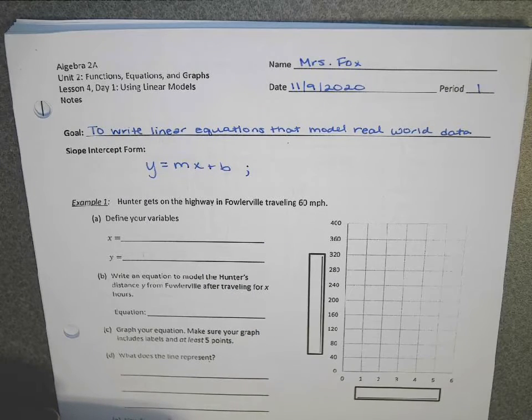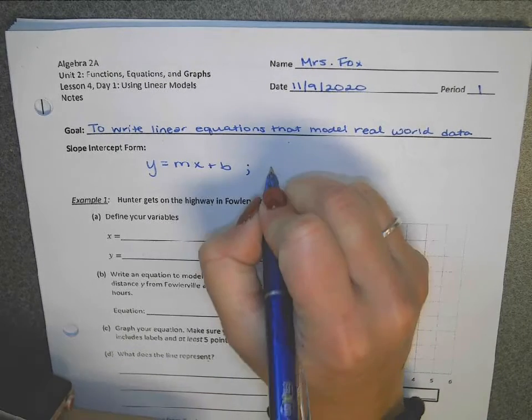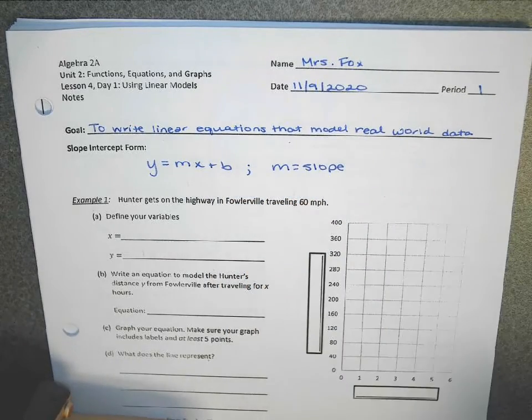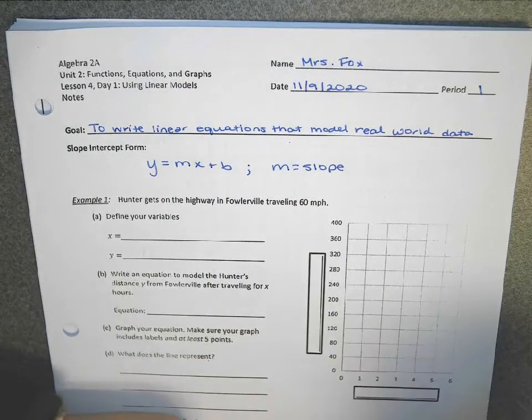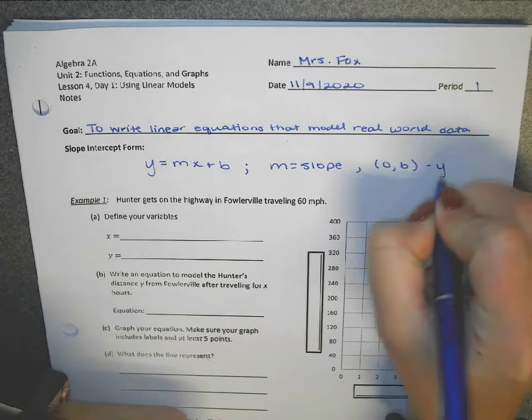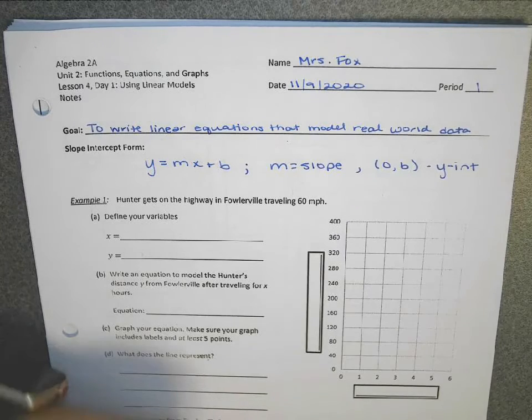What do the variables represent? What does the m represent? Good. And what's the b represent? The y-intercept. So I need to also write 0, comma b is the y-intercept.